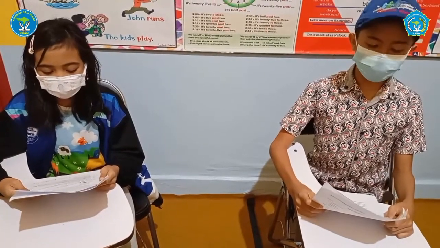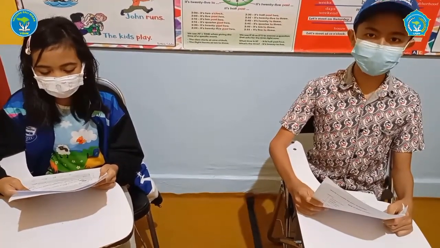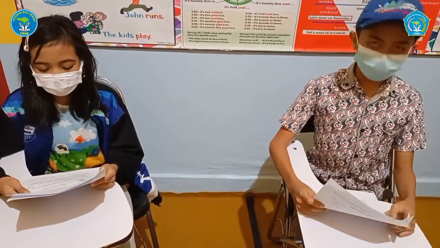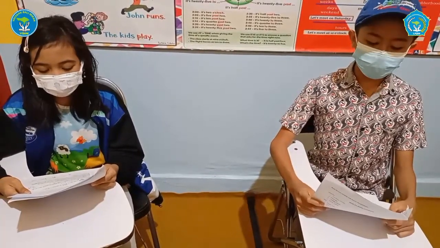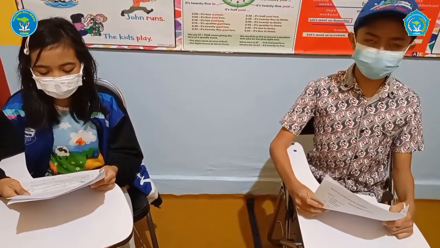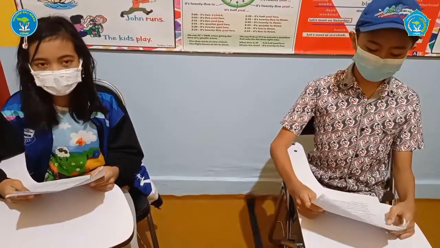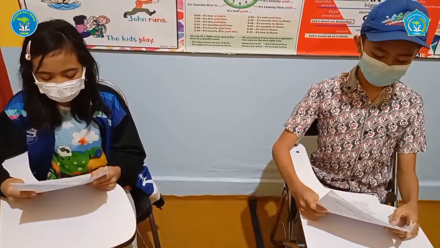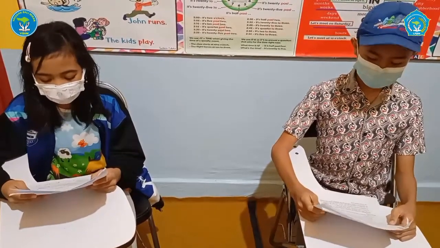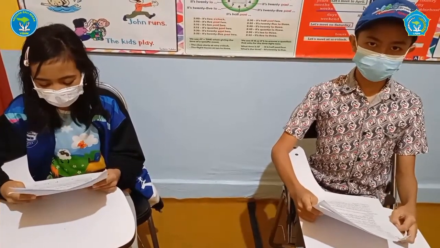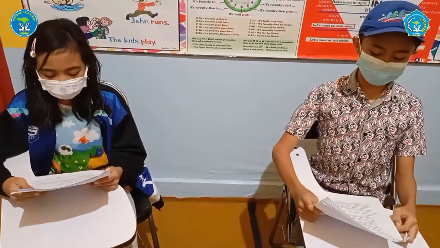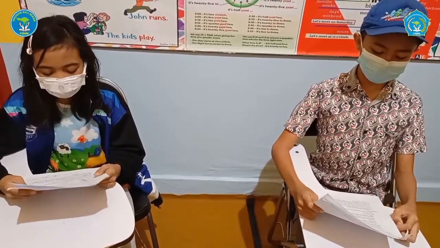Generic structure. First, aim or goal. The title is used to indicate the purpose of the text. Second, ingredients. Contains materials or tools needed in the steps to do the process. Third, steps. Contains steps taken to achieve the objective in the text.